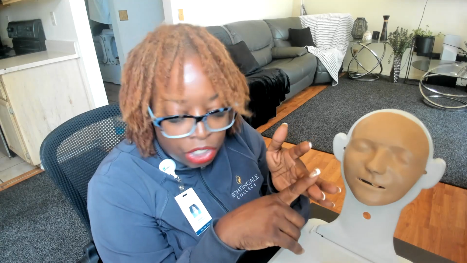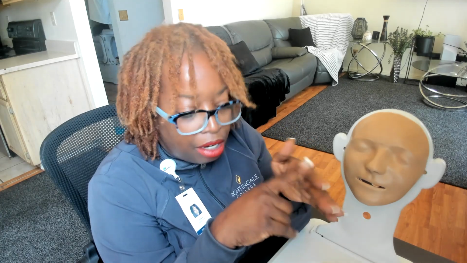I'm going to begin by verifying the doctor's orders. I'm going to verify the 6 rights of medication administration, which are the right patient, right drug, right dose, right time, right route, and right documentation. I'm then going to check the medication order in the EHR and check the medication against the order. I'll do this 3 times, this being the first time, for safety, okay?